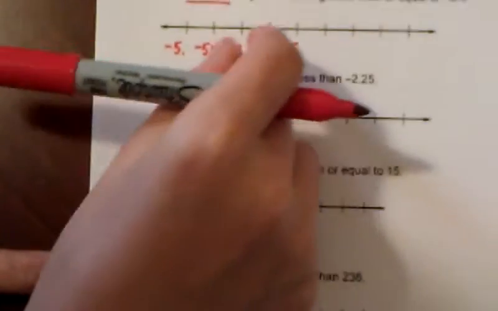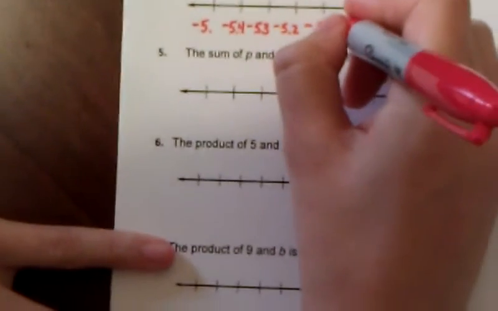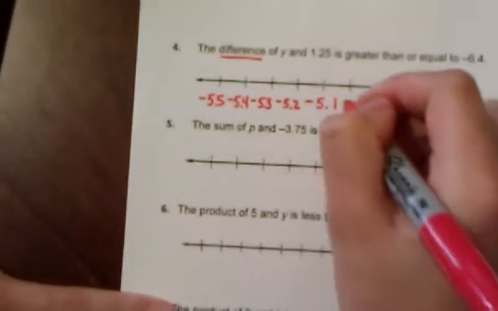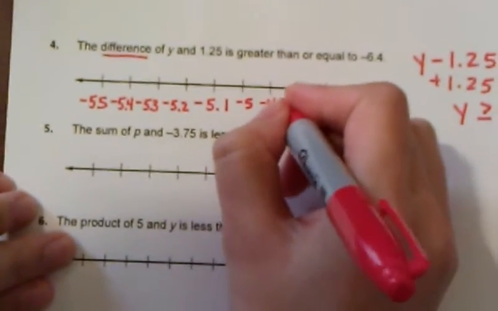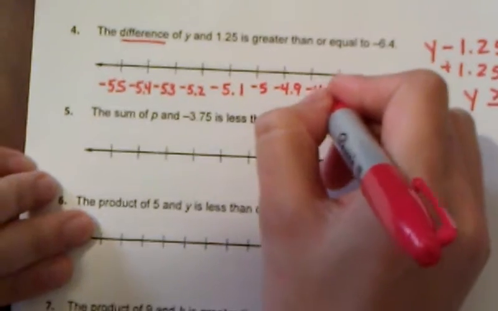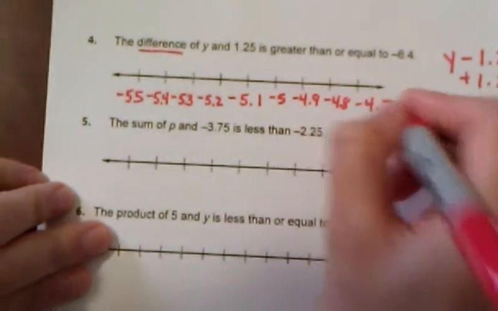I need to be consistent in how I move, so I'll just make that little adjustment by adding 0.1 there, and then this could be negative 5. It's important that we have equal intervals in between the lines. So I'm going to increase by tenths. So now over here I have negative 4.9, negative 4.8, negative 4.7.